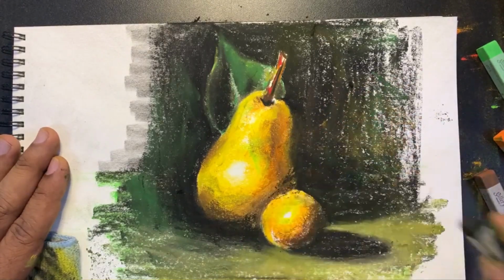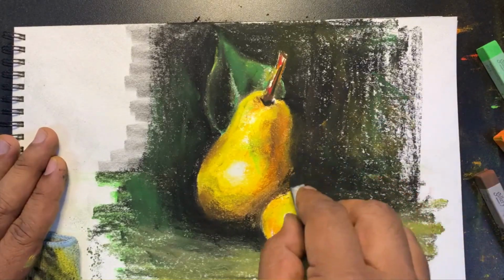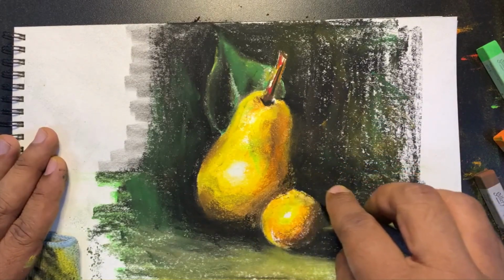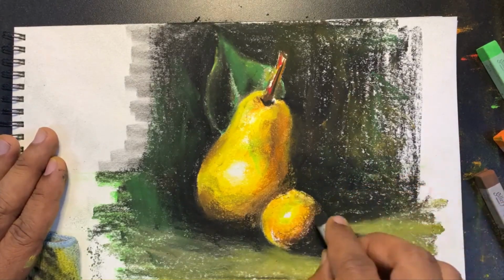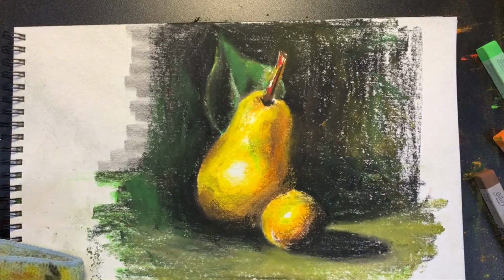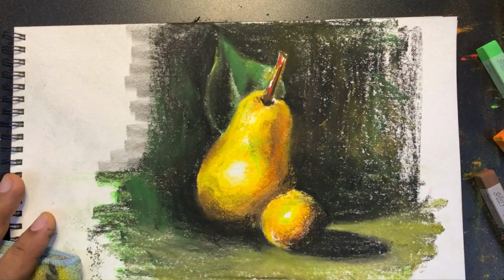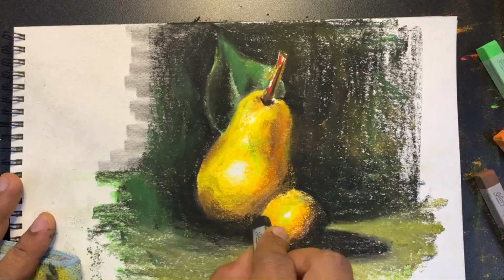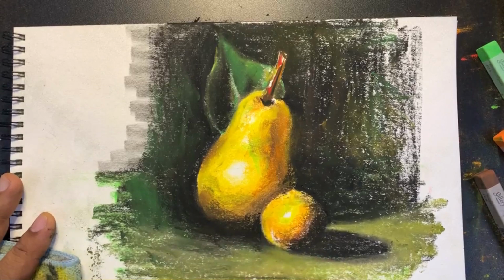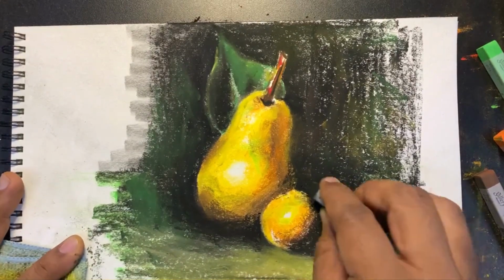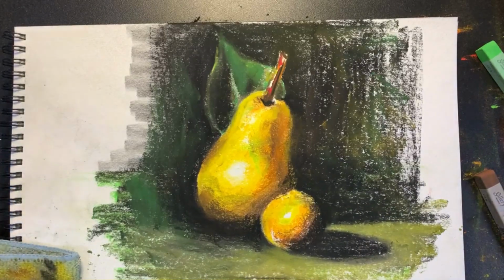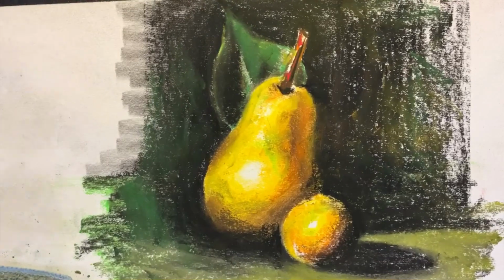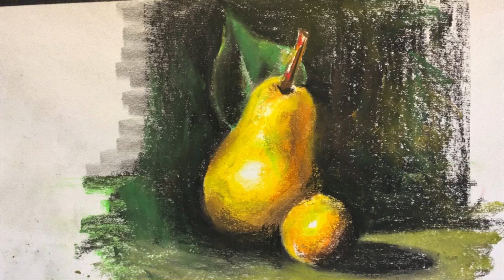It's not that difficult. Sorry, you all can see the artwork.